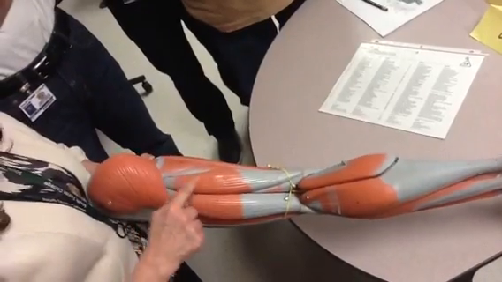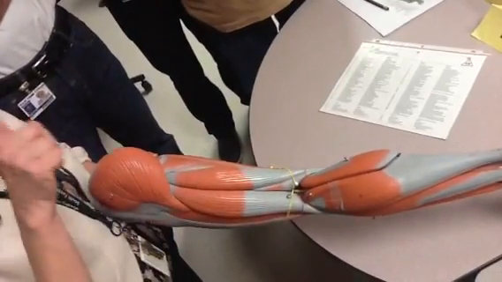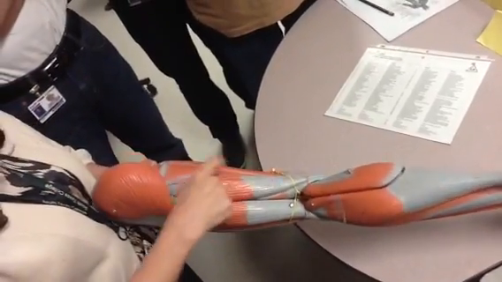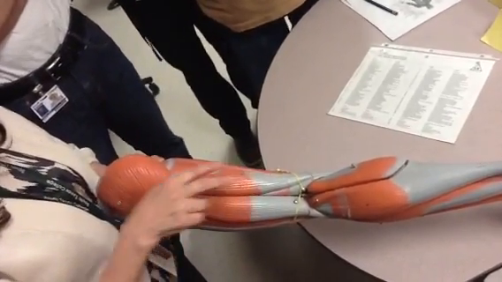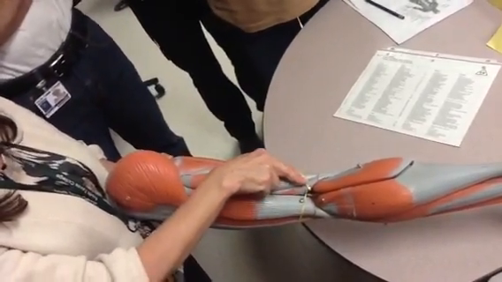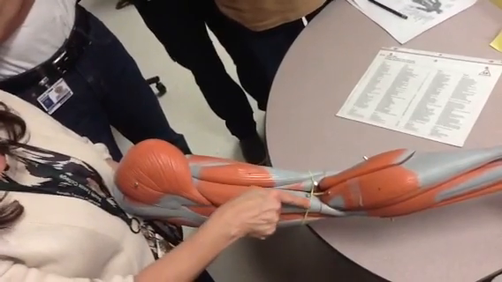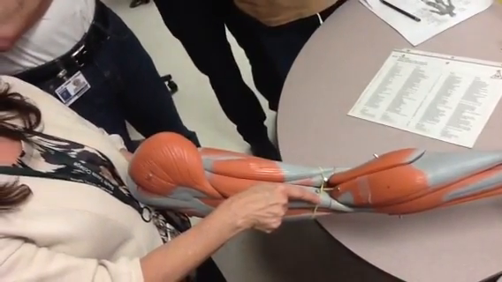And this is, which one's on top? Semitendinosus. More medial, semimembranosus. We'll remember that the semis run together and the biceps runs by itself. Okay?